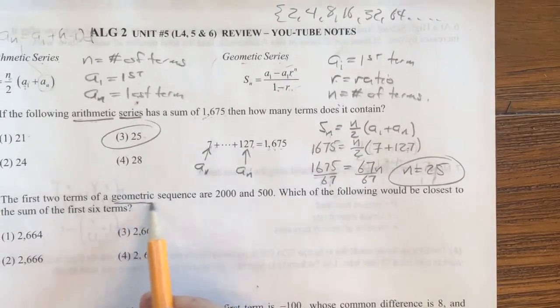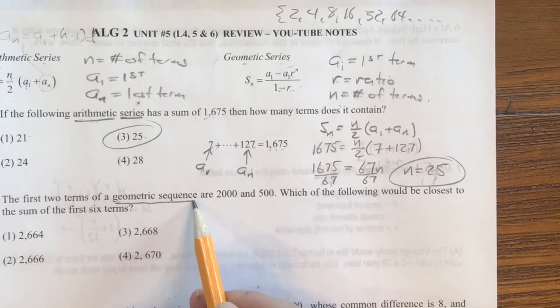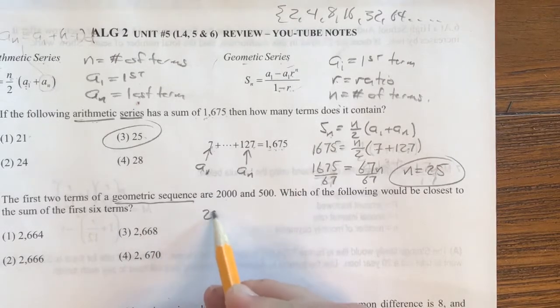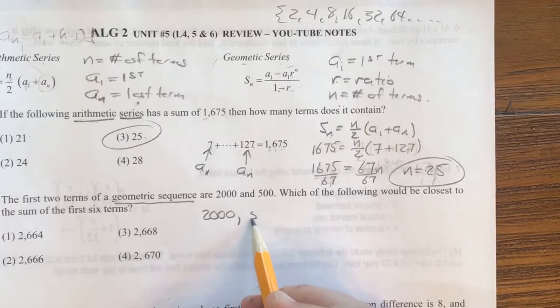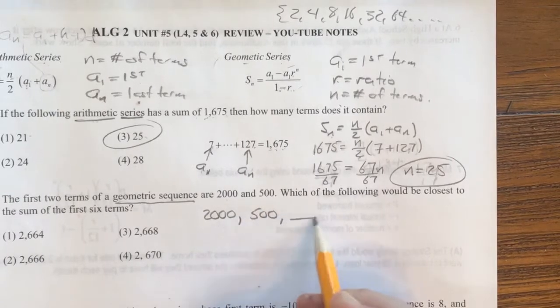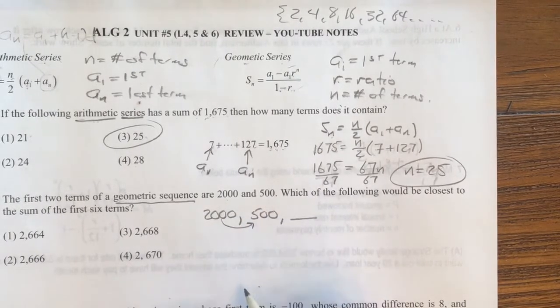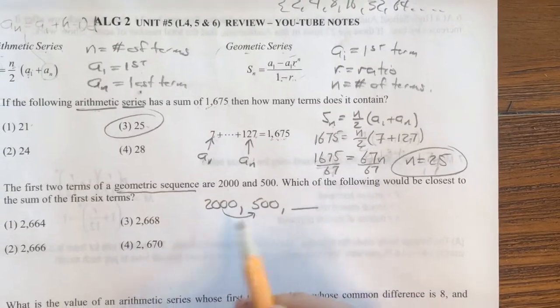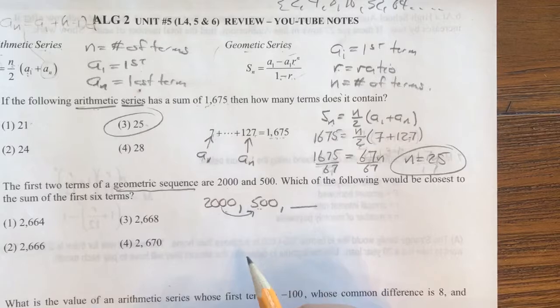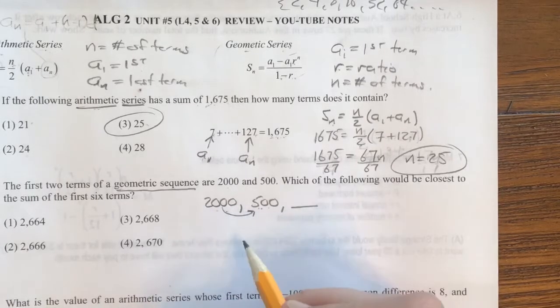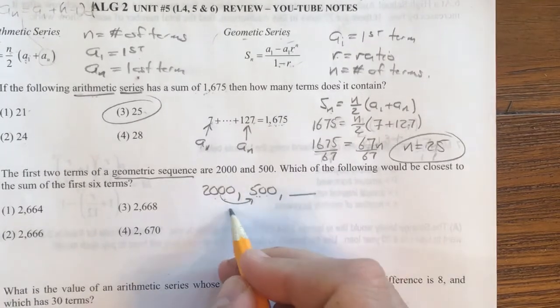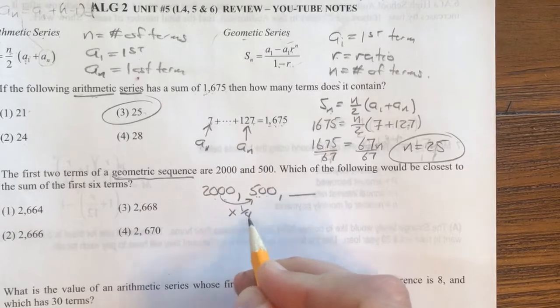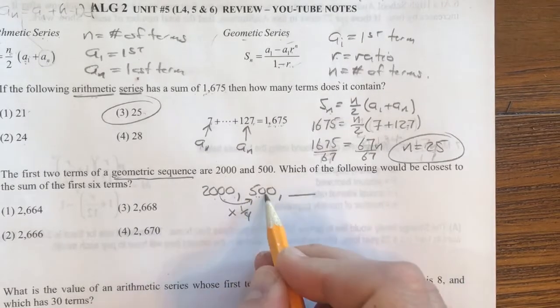All right, now we're moving to geometric sequence. The first term is 2,000. The second term is 500. Like, what are we doing? Now, some of you might say we took away 1,500. That's arithmetic thinking. What did I multiply by? And hopefully you say, well, I don't know. If you're like me, you're saying you divided by 4, but what I really did is I multiplied by 1/4. I multiplied by 1/4. This is 1/4 the size.